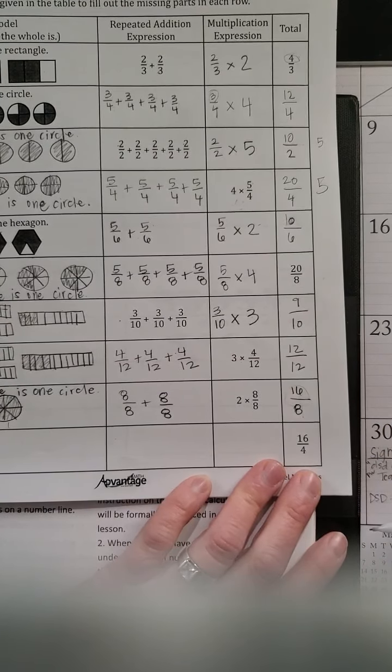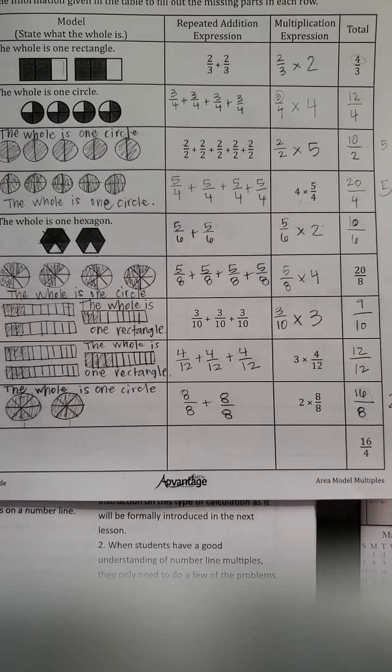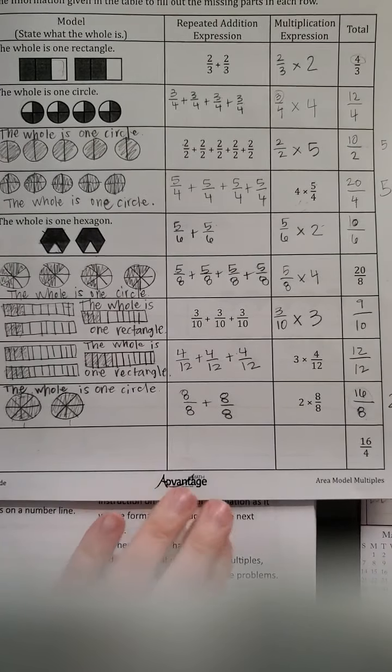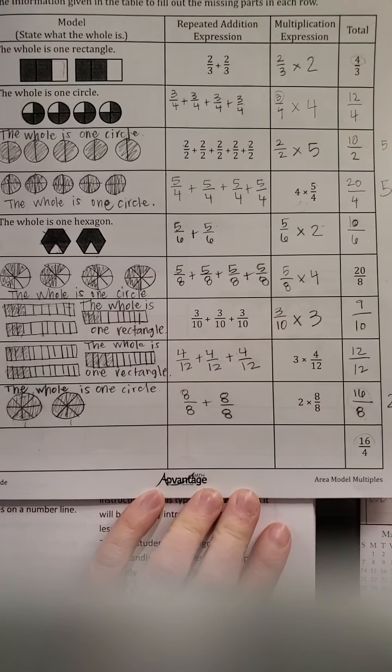There we go. Just think how prepared you're going to be to do your assignment with all this practice. Okay, number 10, 16/4 is what we're given for the total. So let's think about that. How could we get 16 in the numerator? I'm thinking in my head of factors of 16. There's quite a few different ways we can do this.